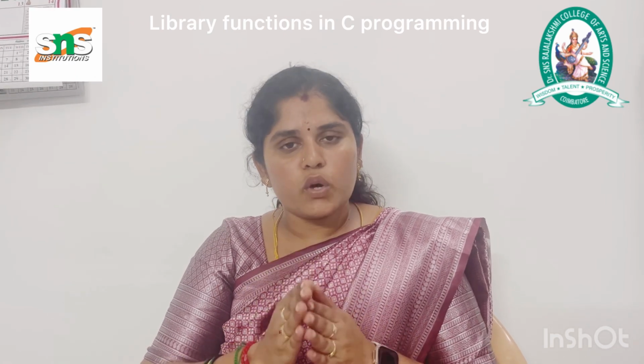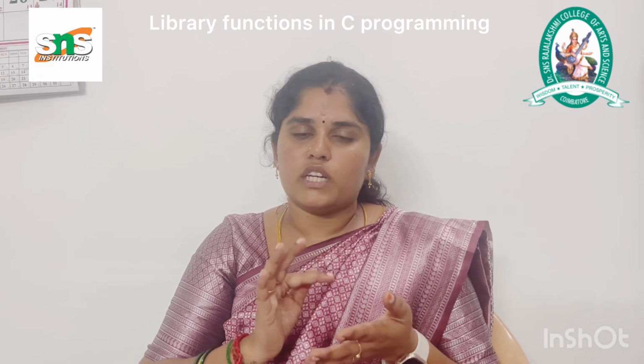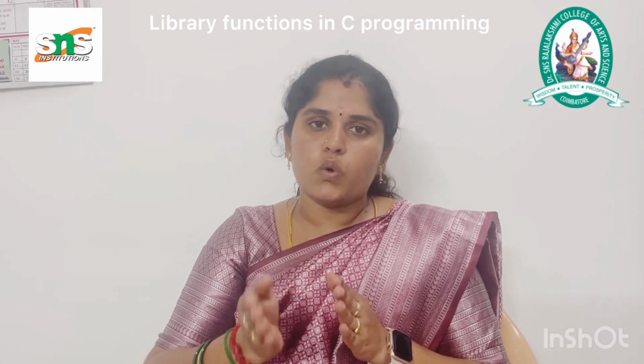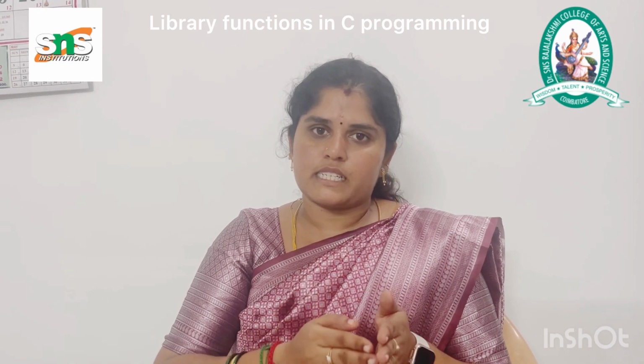The fourth one is string.h. It includes string functions. If you want to include the string header file, we have to use the statement #include <string.h>. This line says that it is going to include string functions in the created program.